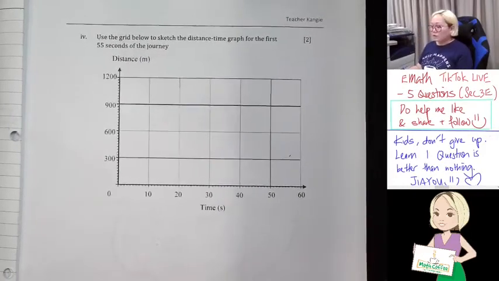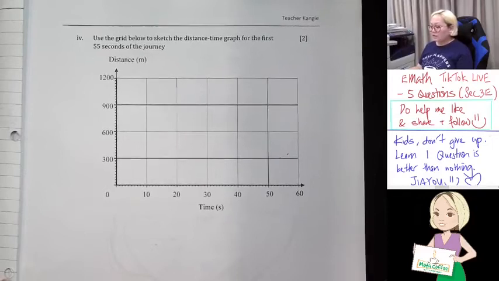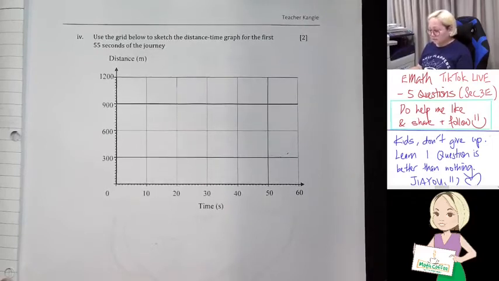Okay, so use the grid below to sketch the distance time graph for the first 55 seconds of the journey.